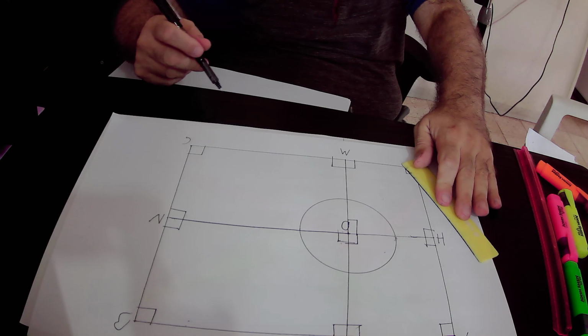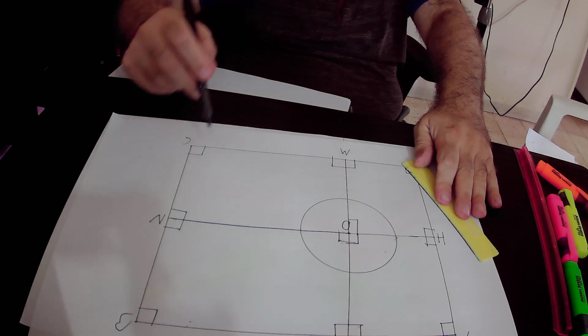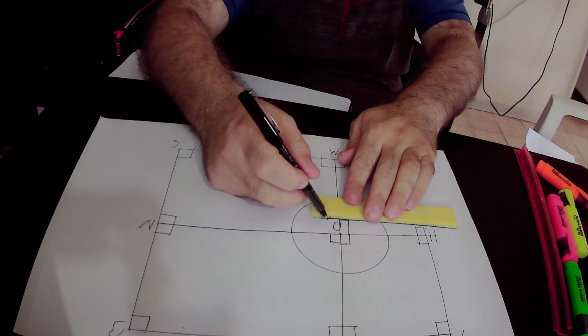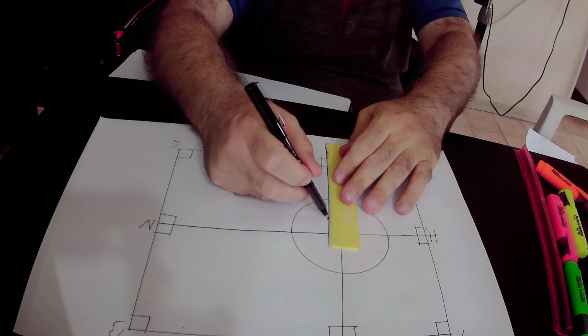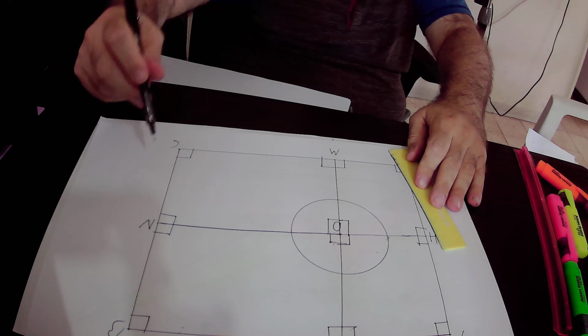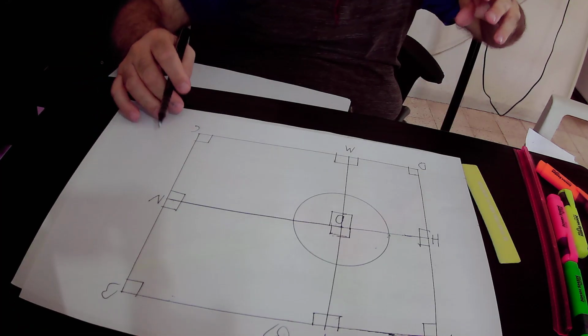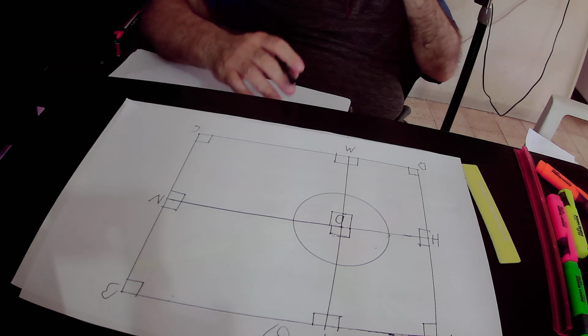And finally, inside quadrilateral ONCM we have 1, 2, 3 right angles, therefore the fourth angle must also equal 90 degrees, and therefore quadrilateral ONMC is a rectangle. So inside the big rectangle ABCD we have 4 small rectangles.